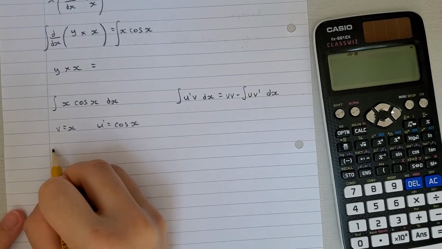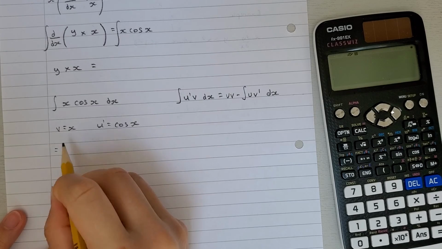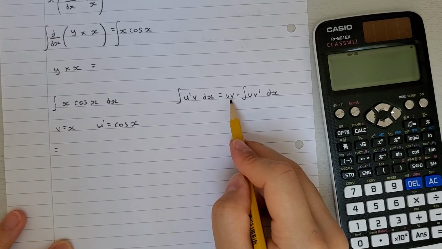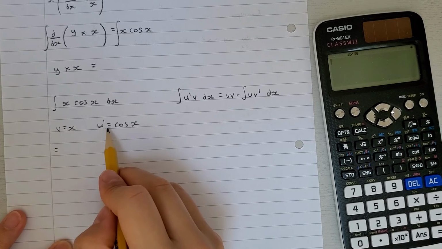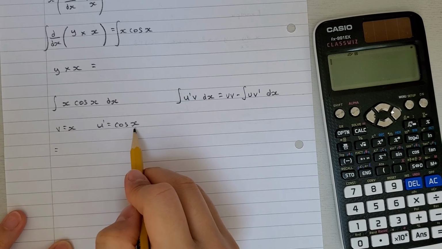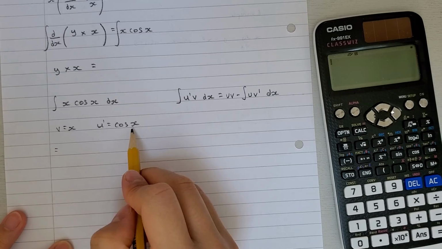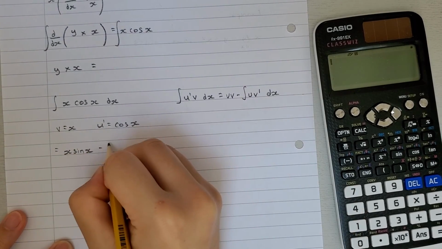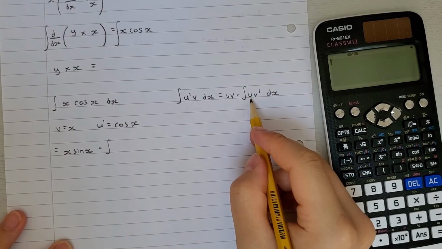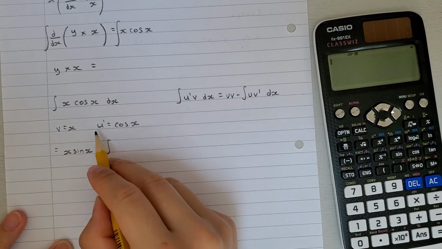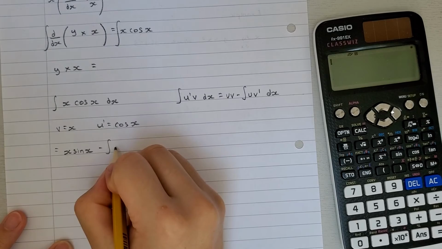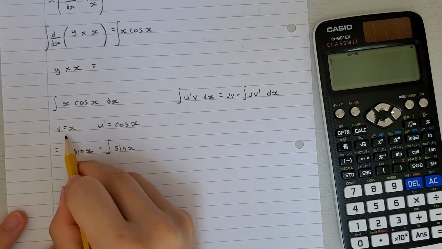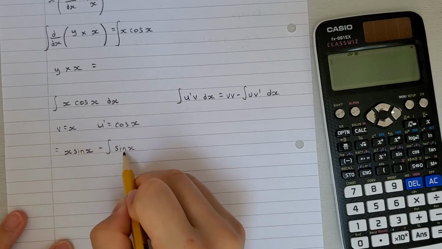So in our formula we will get v u, so x times the integral of cosine x, which is sine x, so x sine x minus the integral of u, so we'd have sine x, and then the derivative of v, the derivative of x is 1, so we just have sine x.